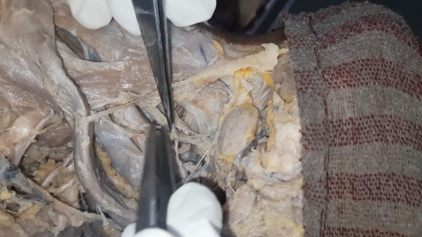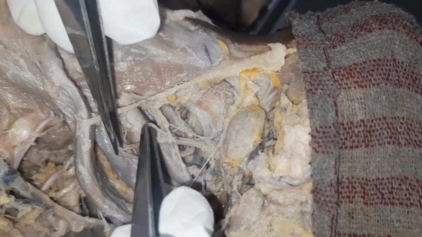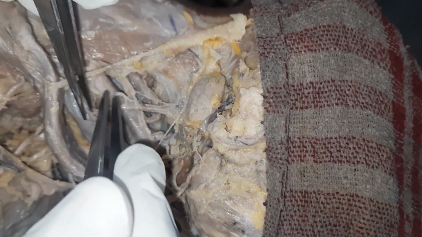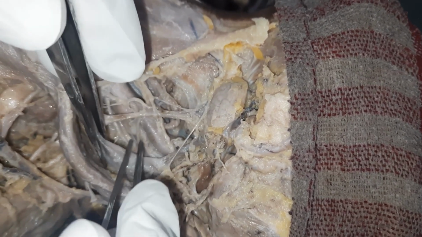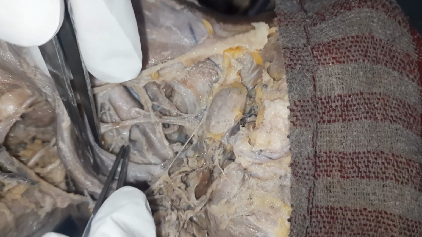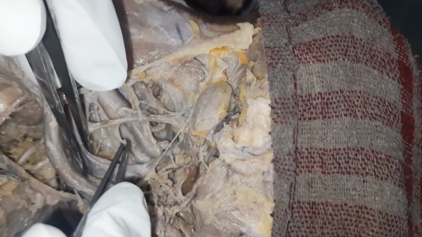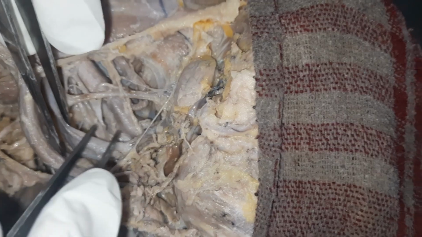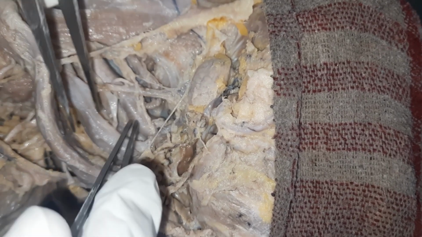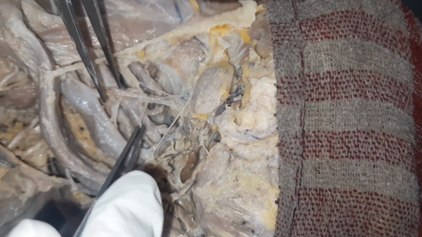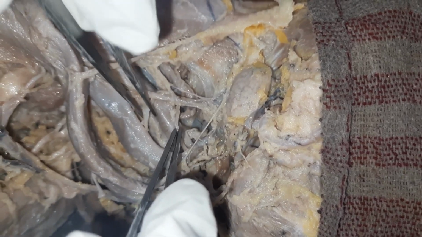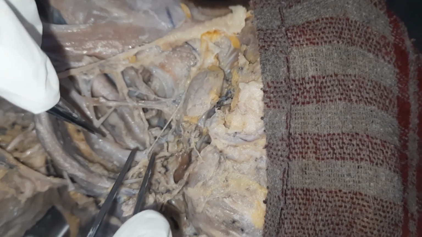Here we can see the loop of ansa cervicalis. It has got two roots, an inferior root, which is derived from C2 and C3, and a superior root, that is here. So inferior root and a superior root.